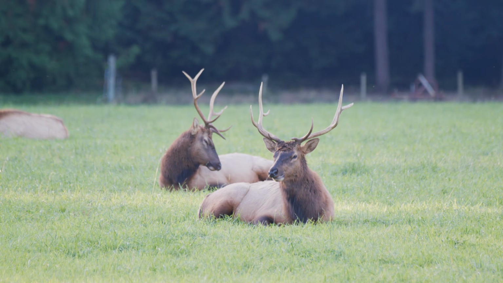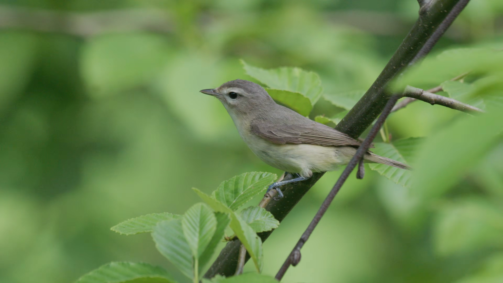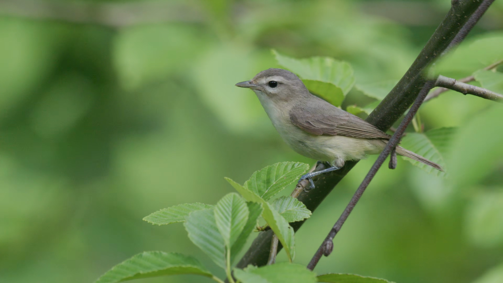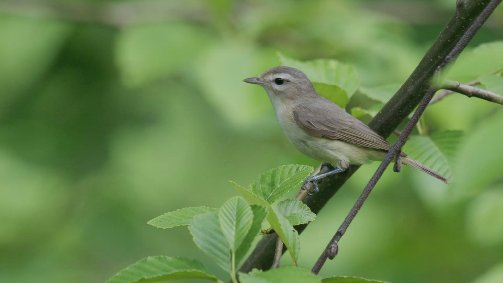The 5.4K 60 is one I use a lot, and this one is a great option for singing birds. The 60p again, like we said, plays back great in real time, and it looks amazing.